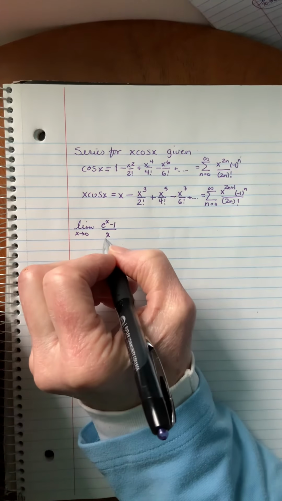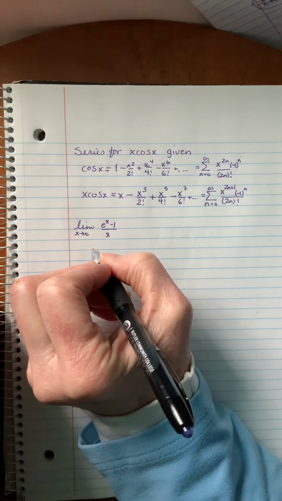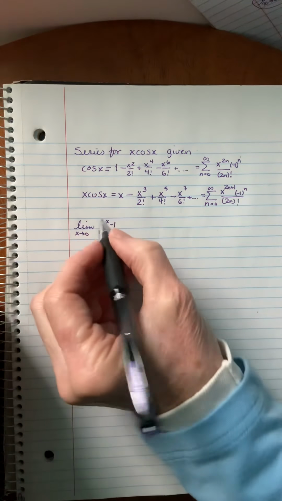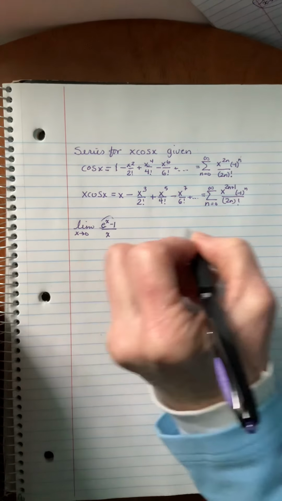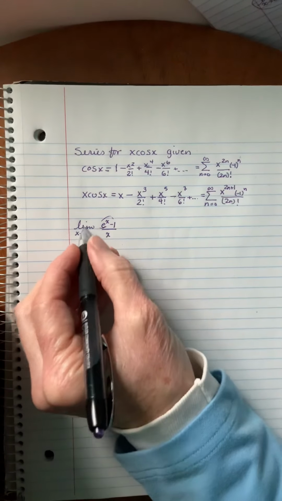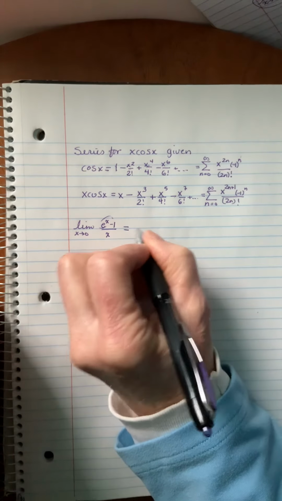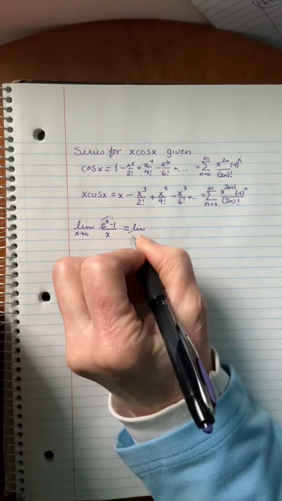Well, instead of doing all the techniques that you have probably learned in calculus before, let's write a series for this, because that's the complex part. So instead of writing e to the x, we are going to write it as a series.